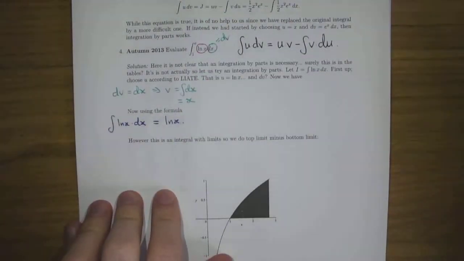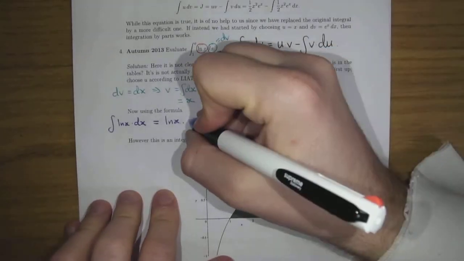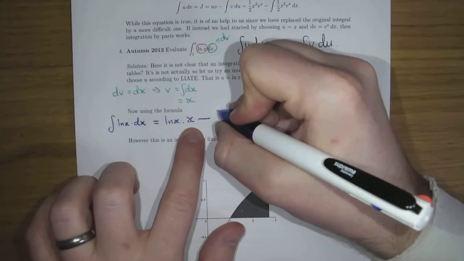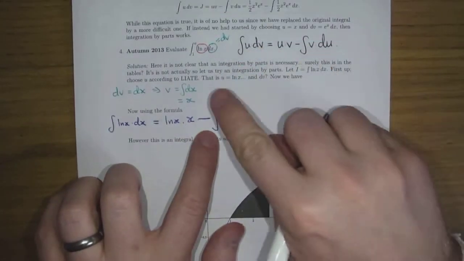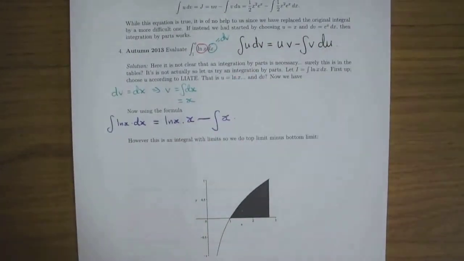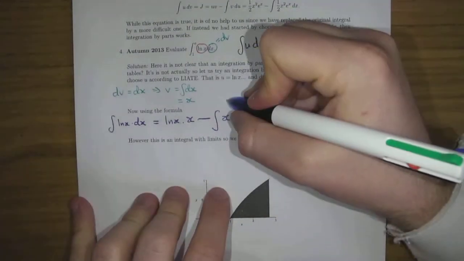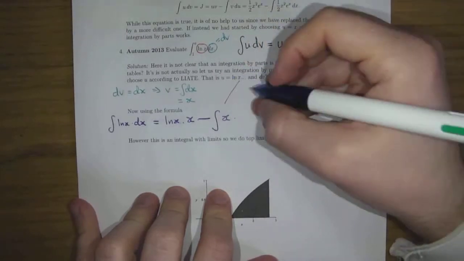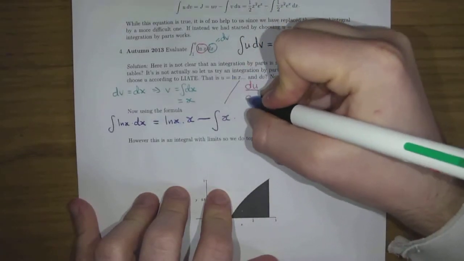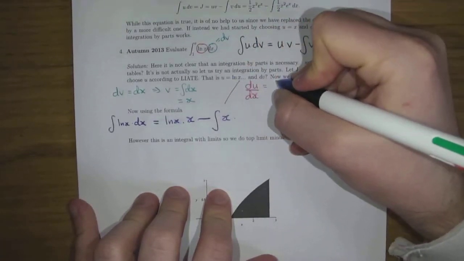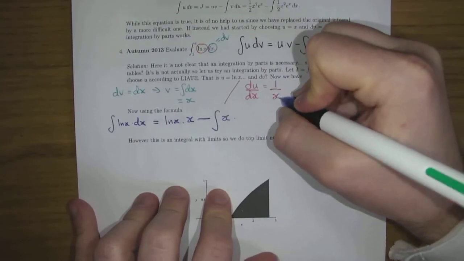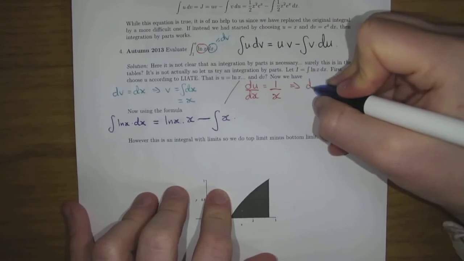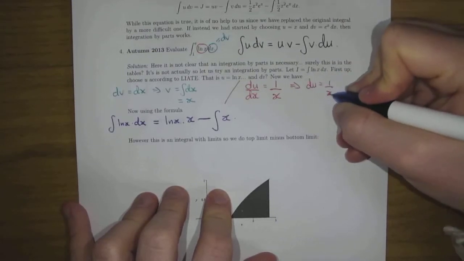Remember you can pause this video. You can email me questions if anything isn't clear. So that's uv minus, using this formula, v, which is x, times du. Now we need to get du. We've chosen u to be log of x, so to get du we differentiate that. The derivative of log of x in the tables is 1 over x, and now we multiply both sides by dx, and you end up with du is equal to 1 over x times dx.